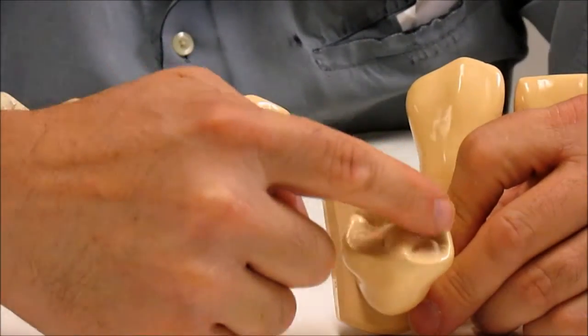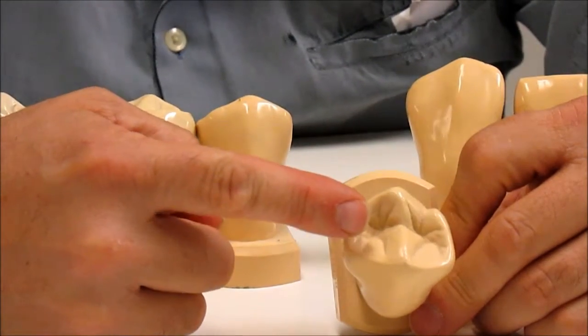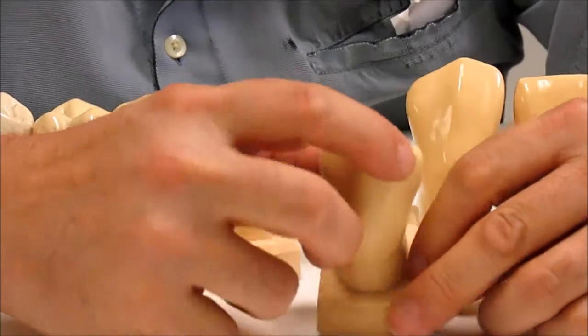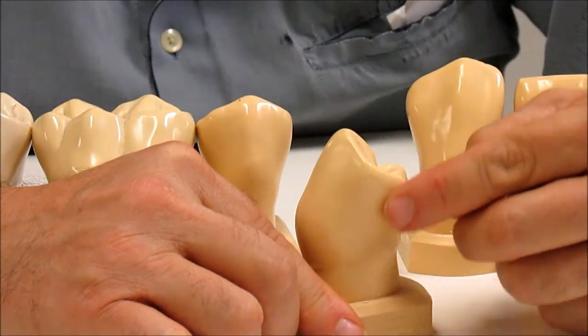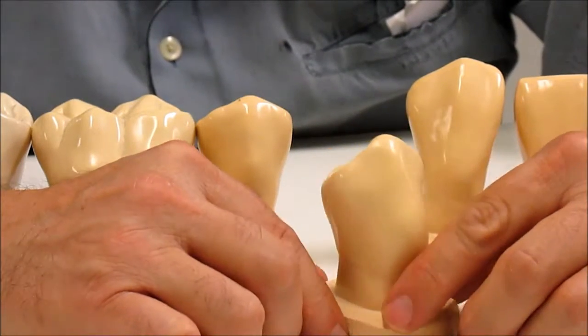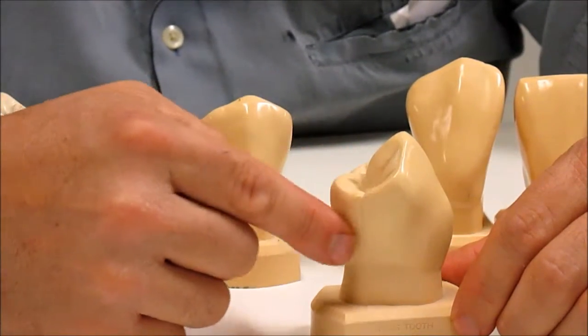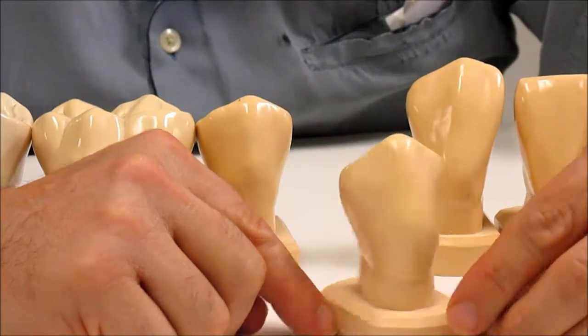Cusp tips, the occlusal table of the bicuspid. As we rotate, mesial aspect, rotate, distal aspect, the same as all the other teeth.